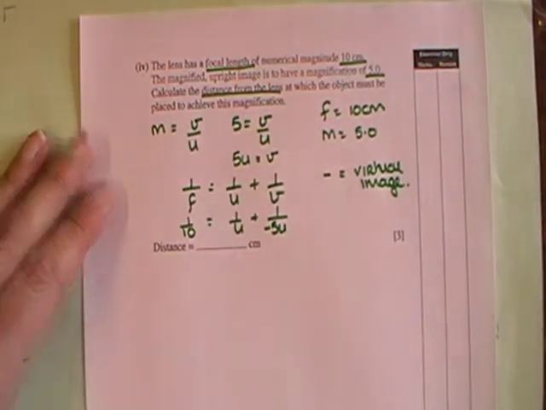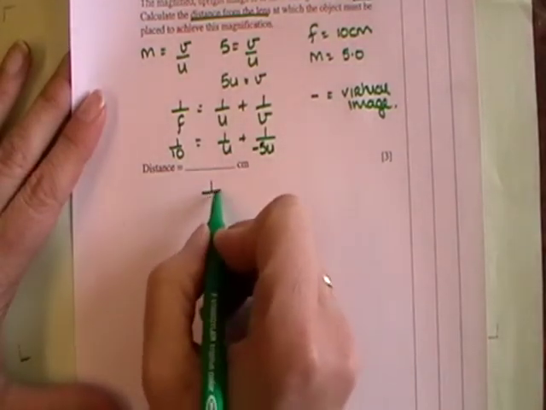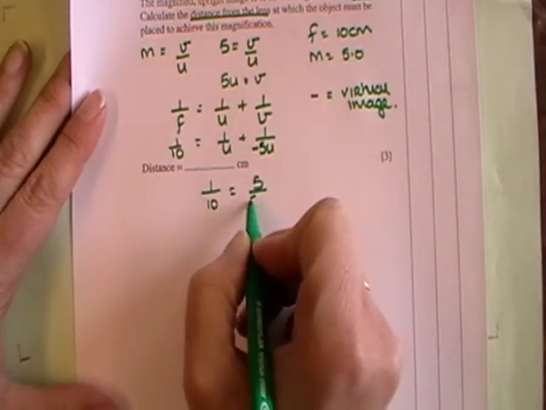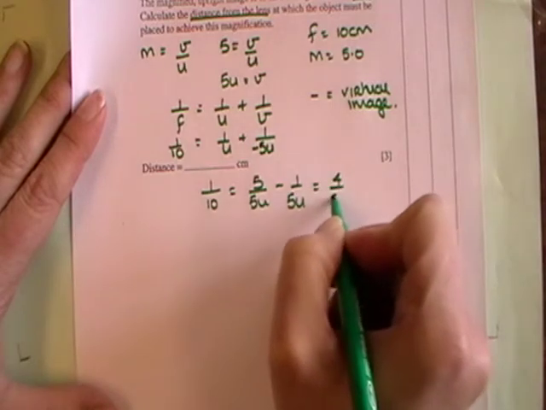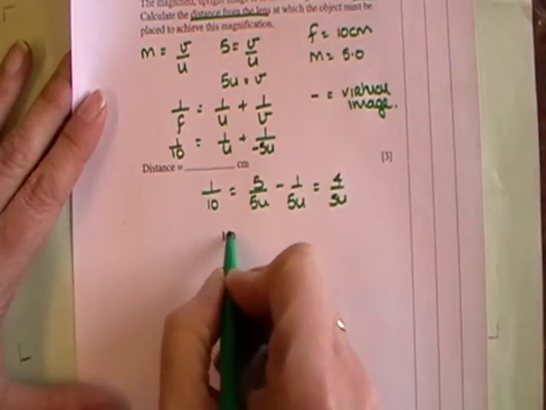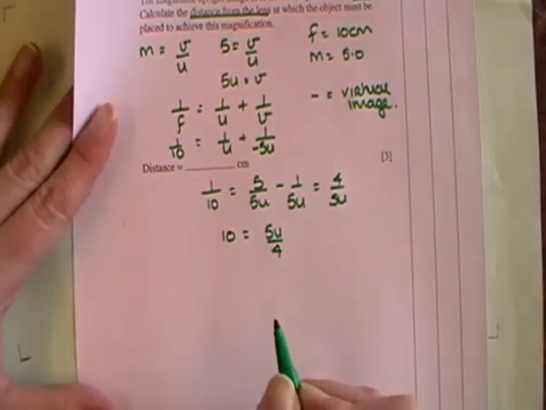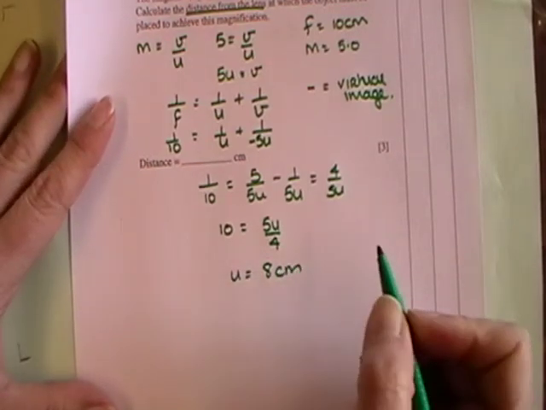When we continue on that calculation then and rearrange it, we find that 1 over 10 is equal to 5 over 5U minus 1 over 5U, which gives us 4 over 5U. And we can eventually then say 10 equals 5U over 4 by turning both sides upside down. And eventually we get to U is 8 centimetres.